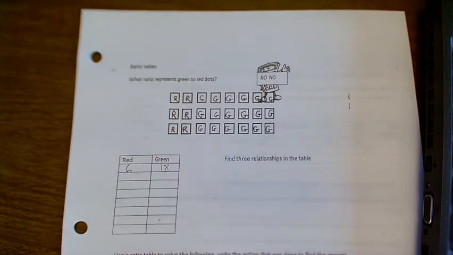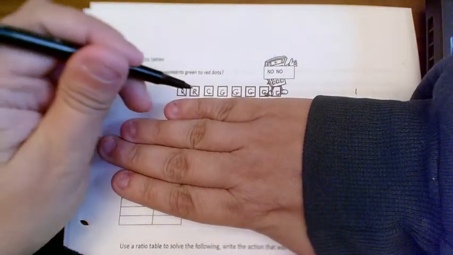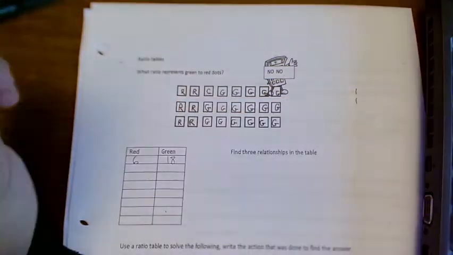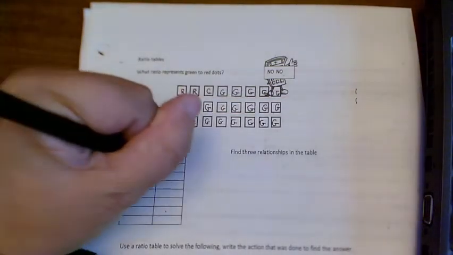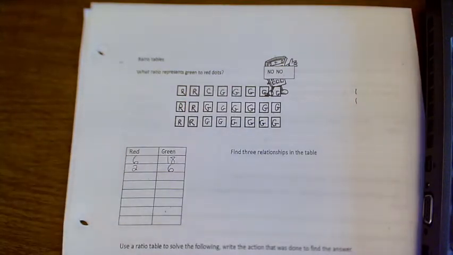That would reduce down to, if you look at just one row, 2 red for every 6 green. So if I divide by 3 and divide by 3, the idea is that these should be proportional, so they are changing in size at the same rate.